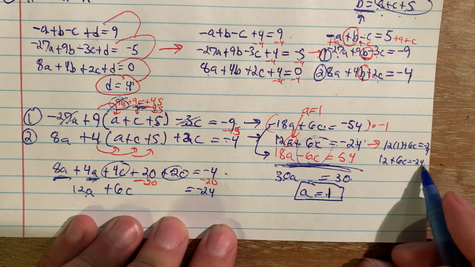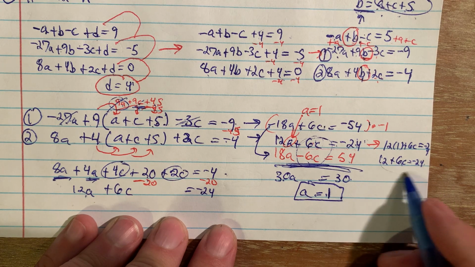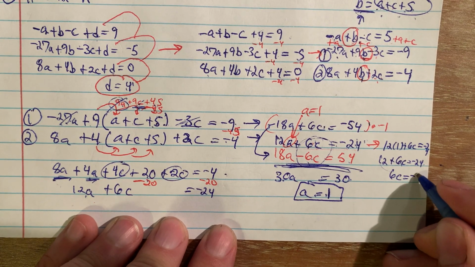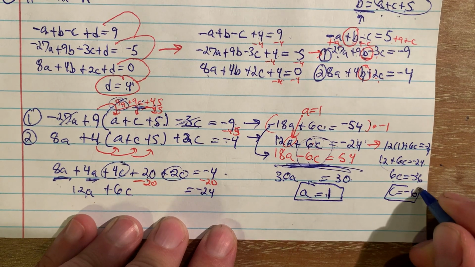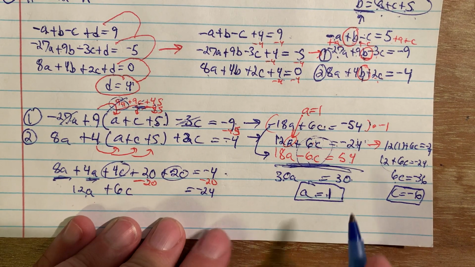This is just a one variable equation. We just need to get c by itself. So we subtract 12 on both sides. Negative 36, and we divide by 6. C is negative 6. That's part of our solution too. We need all the variables.